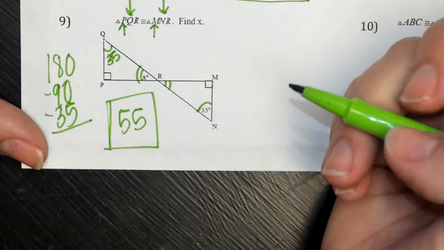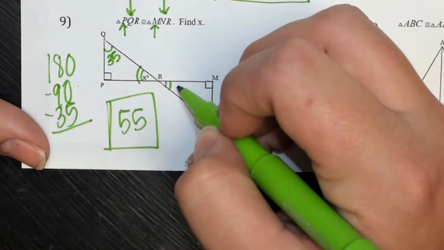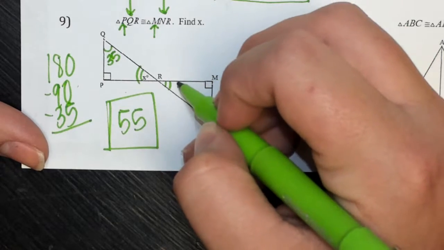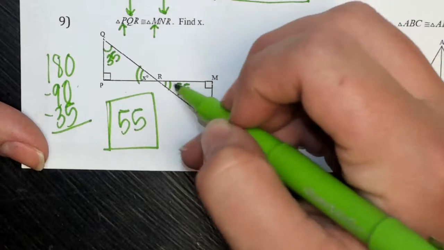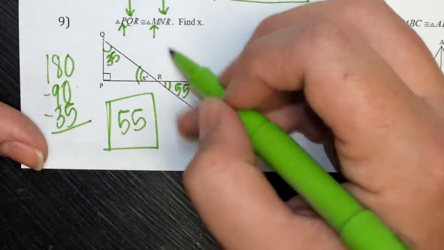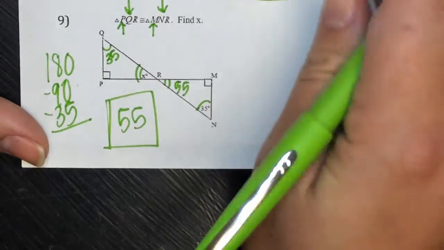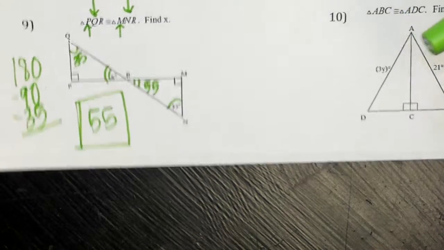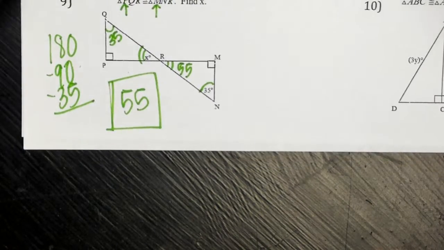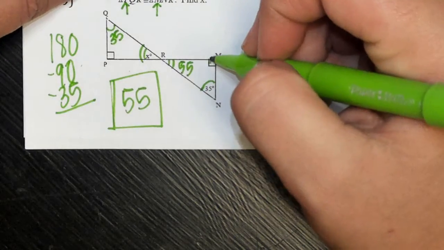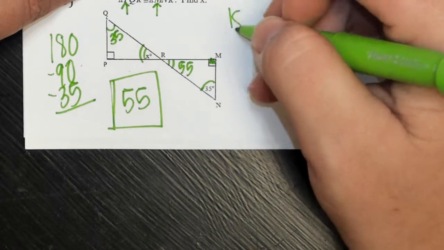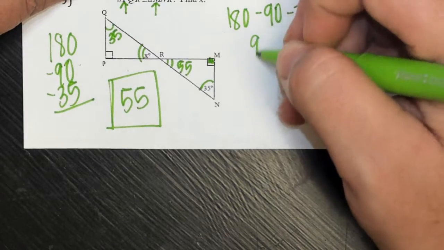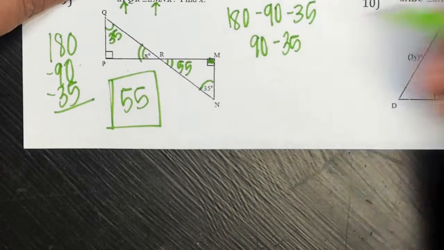You could also go about this a different way. Find this angle right here. 180 minus 90 minus 35 tells you that this angle is 55. Well, this angle has the same amount of rainbows as this angle, so they're congruent. Yeah, you can because this is taking away 90. So 180 minus 90 minus 35 will give you the same thing as just 90 minus 35.